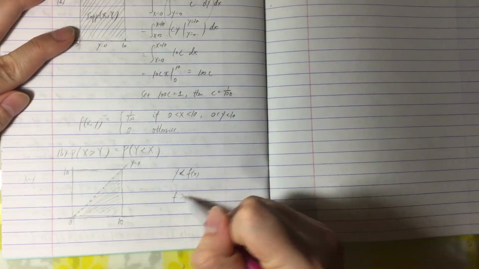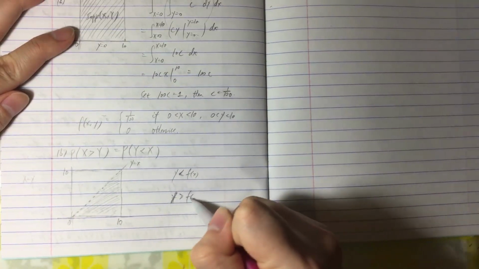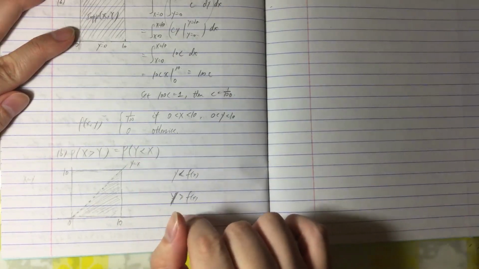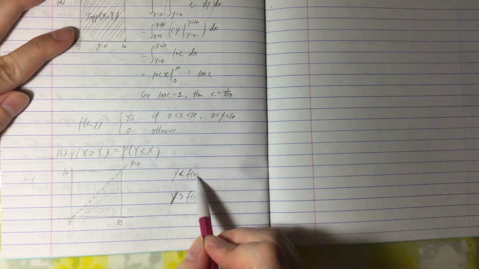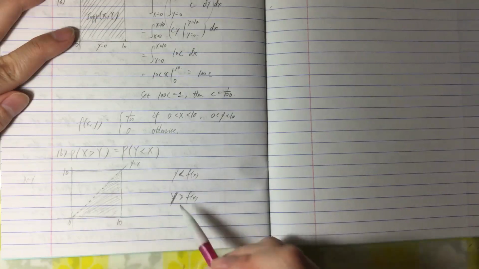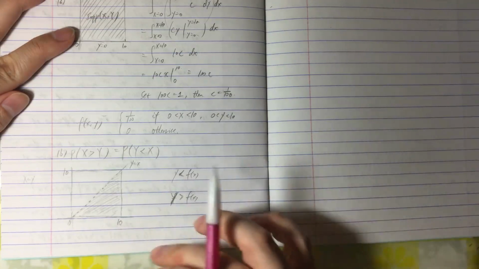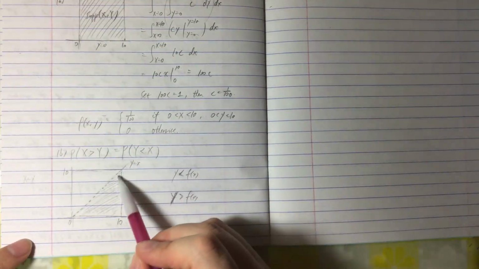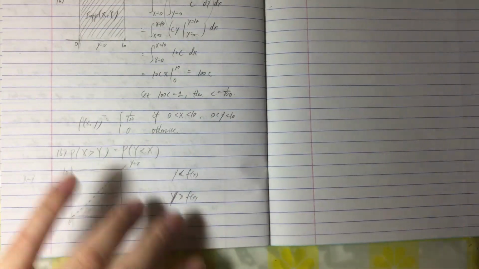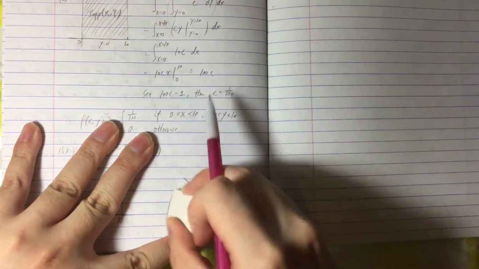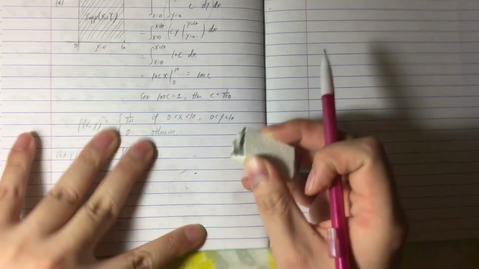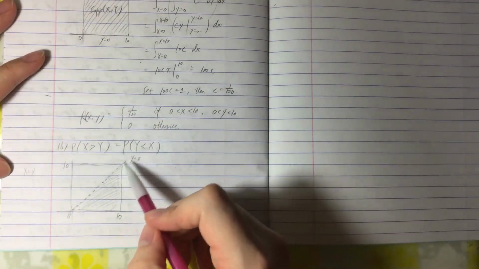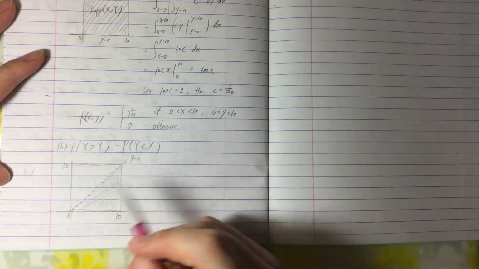If y is greater than f of x, we shade all the region above the curve. Here, y is less than a function of x, so we shade all the region below the curve. This region represents that y is less than x. Take the integral over this region.